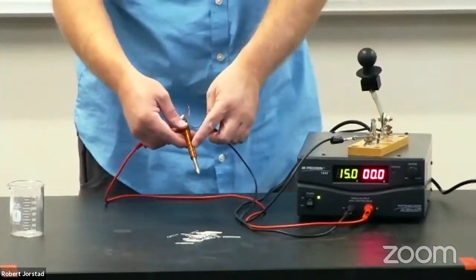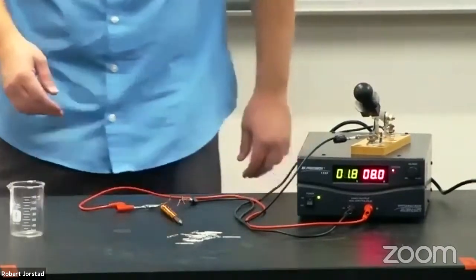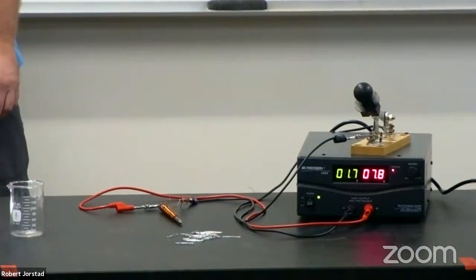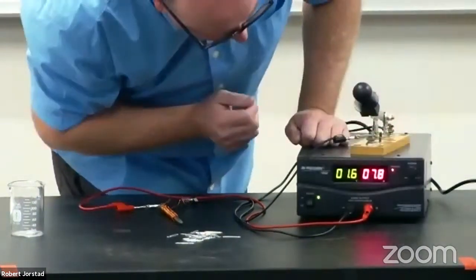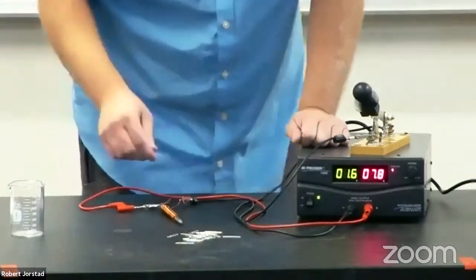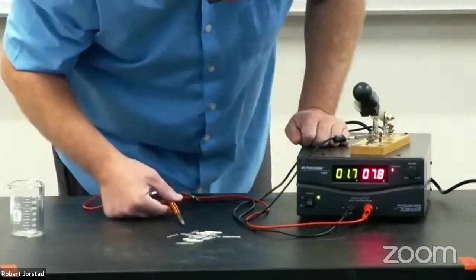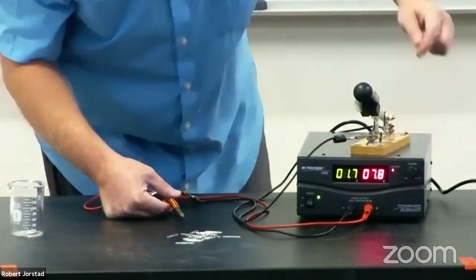All we have is a copper wire here. We're probably going to see a lot of amps. So what do you got? Let's see. Let's crank this up. Oh, we're hitting overload. I see. So we're maxing out the current.